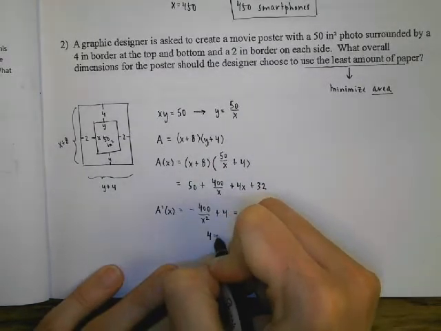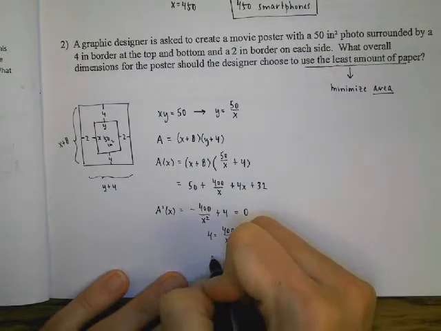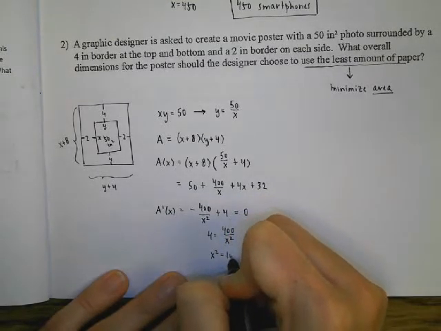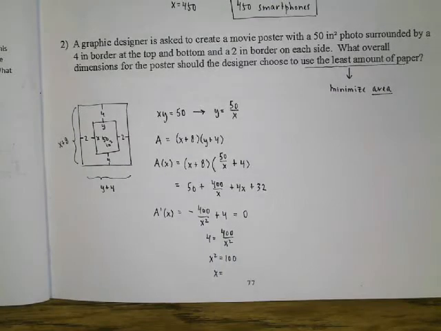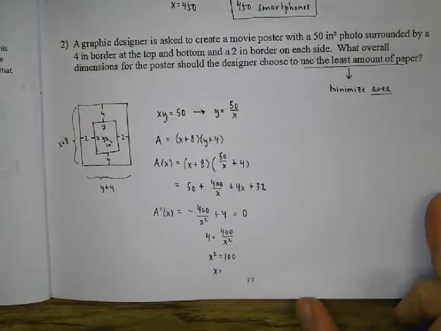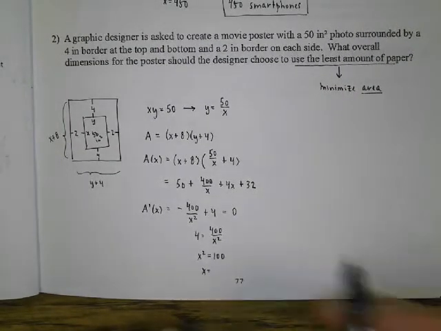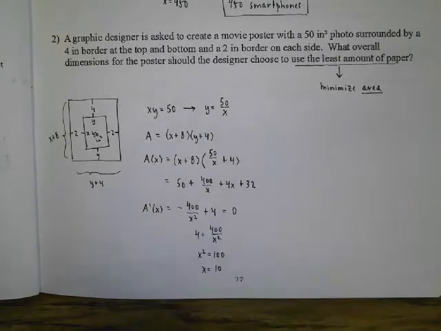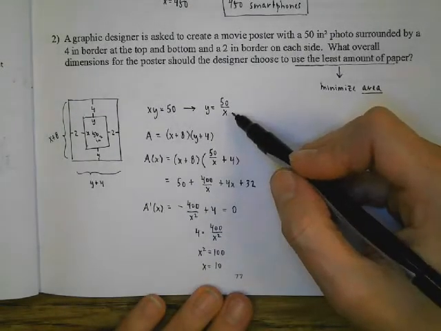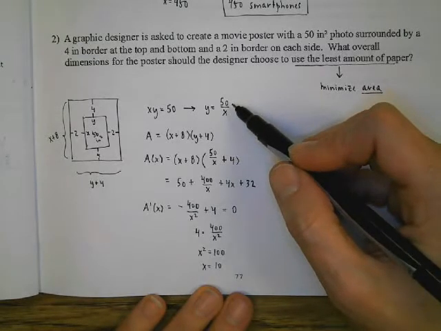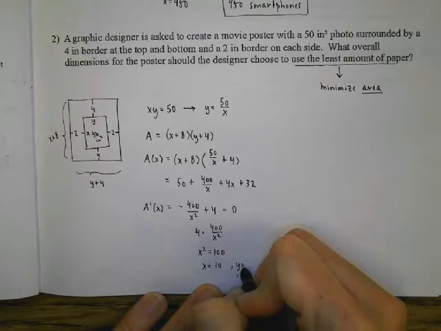So I get 4 is equal to 400 over X squared. So X squared is equal to 100. Now, really we would have X as positive or negative 10, but since we're talking about the dimensions of a piece of paper, that negative 10 is obviously going to be excluded. So I get X equals 10. So I'm going to use my equation here to solve for Y. So Y is 50 over X. Our X is 10, so I get a Y of 5.